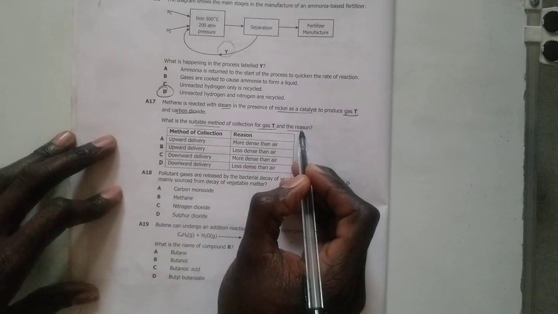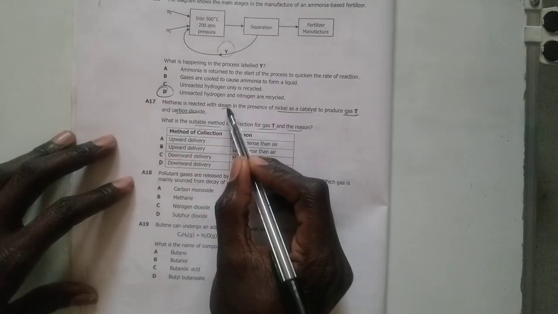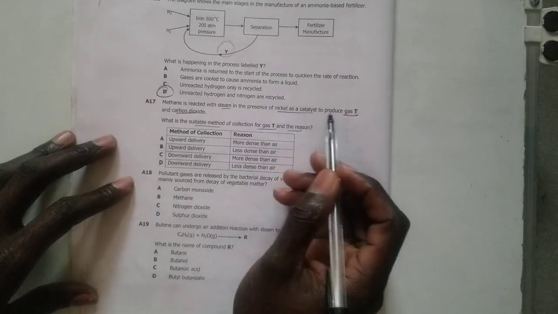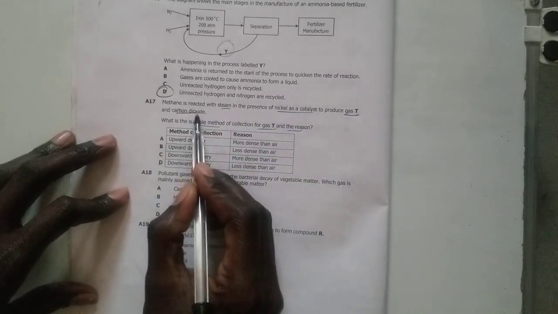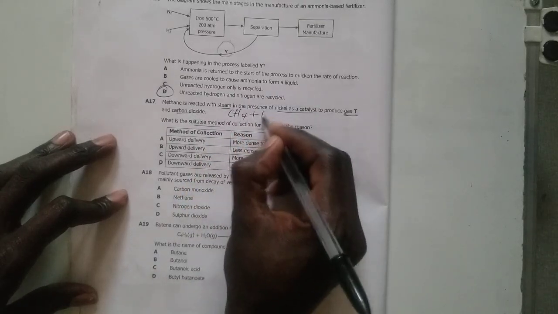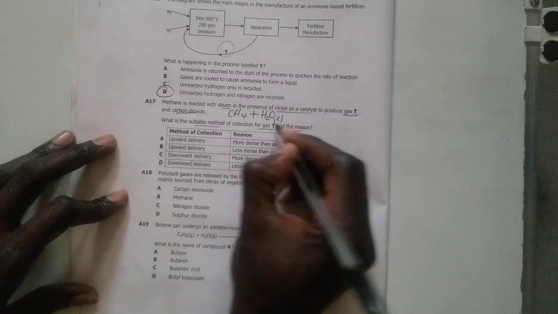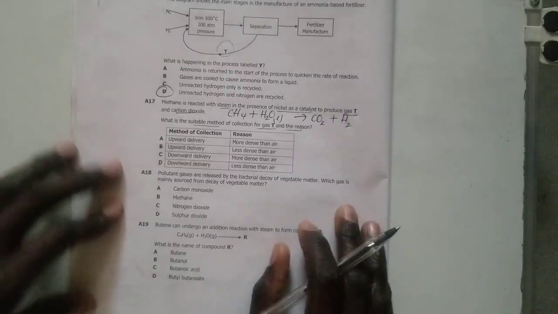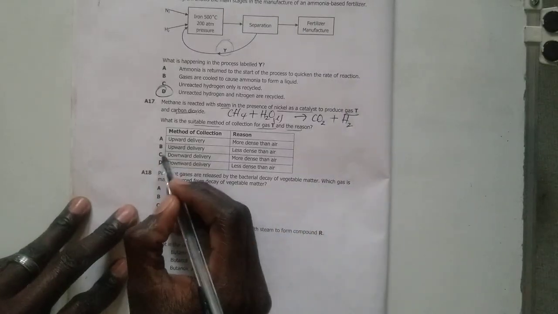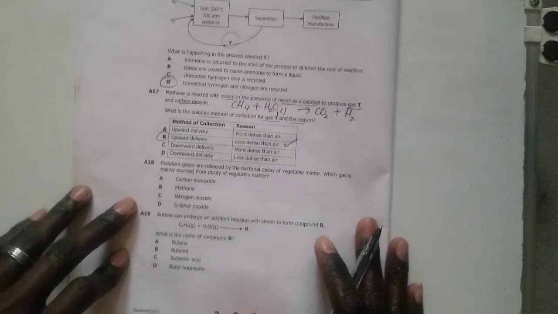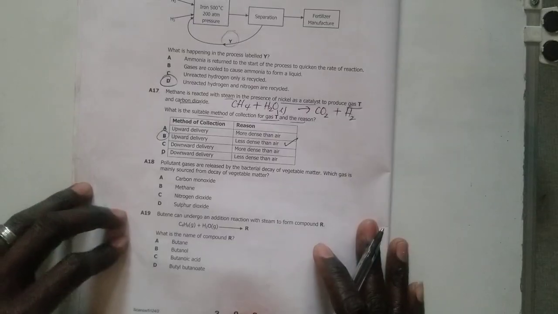So methane, CH4, when reacted with steam, in this case H2O, produces carbon dioxide. The other gas that it produces is hydrogen. So you can use what we call upward delivery because it is less dense than air. I think that's the method that you can use.